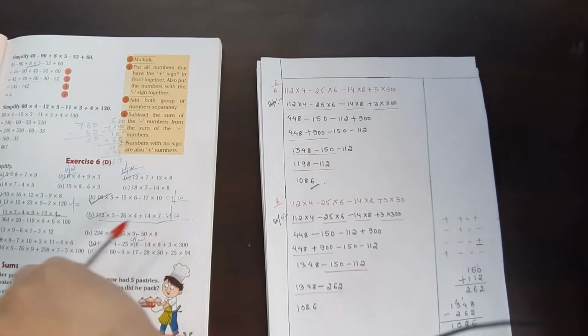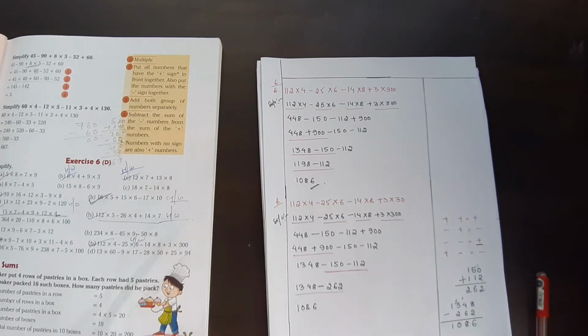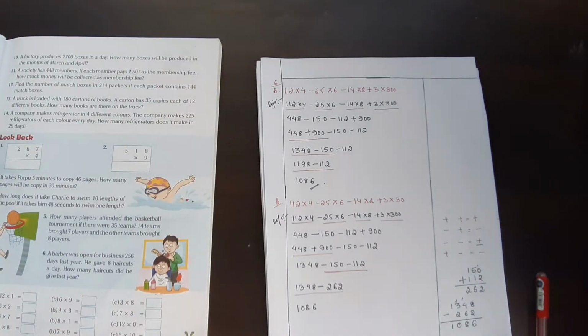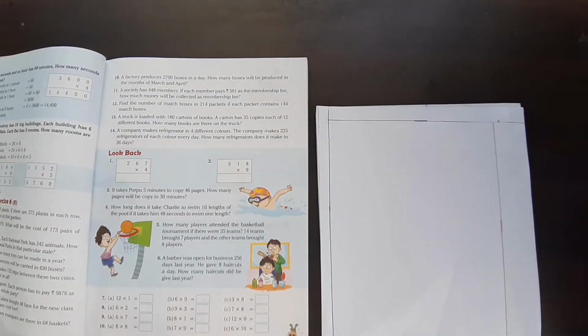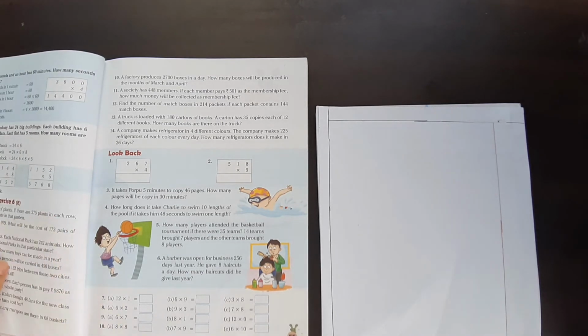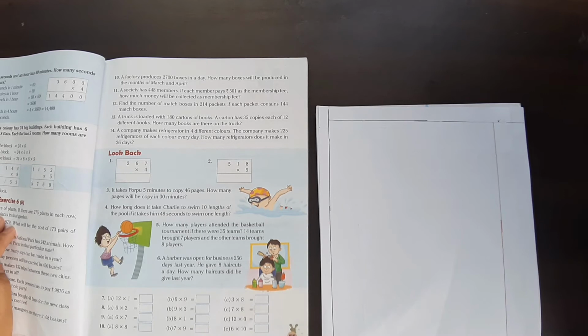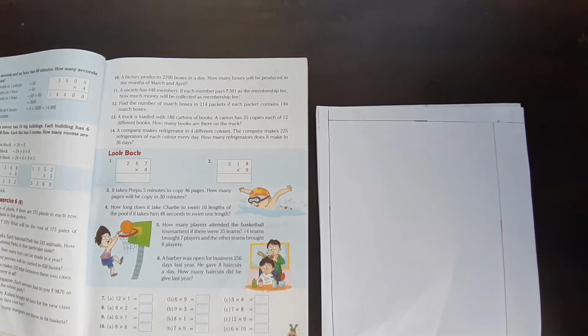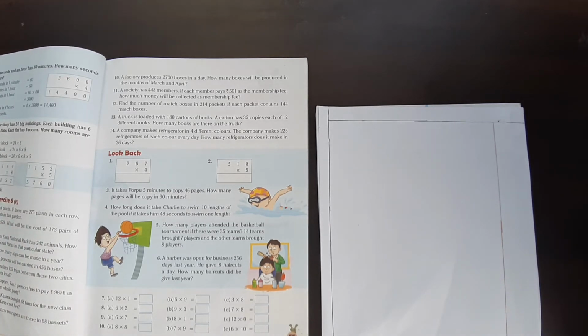Now we'll start with exercise 6E. Question number 1. In a garden there are 164 rows of plants. If there are 275 plants in each row, calculate the number of plants in that garden.